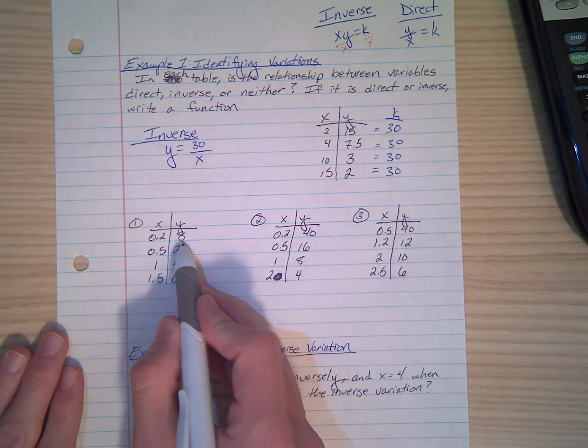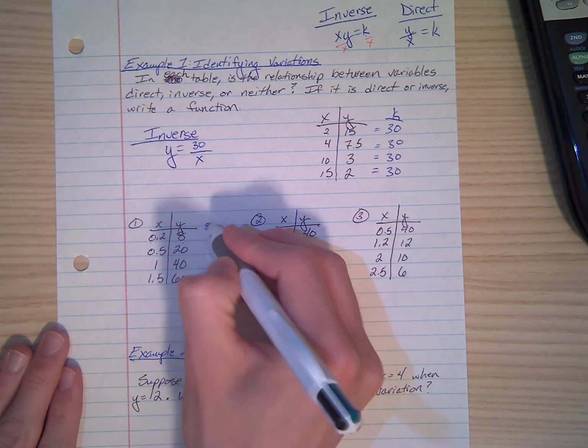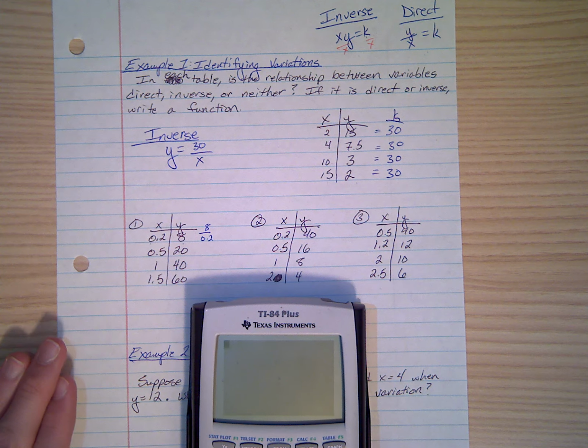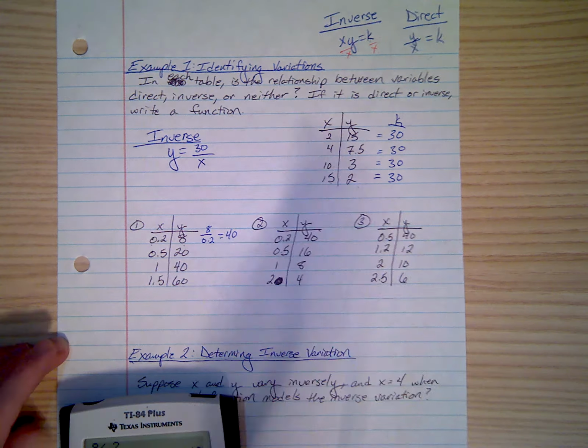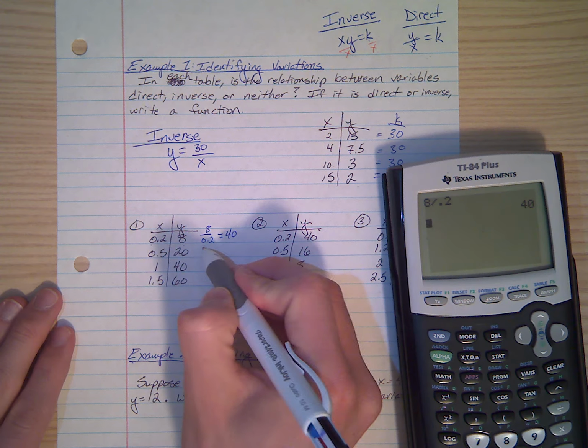So we have to do y divided by x. So you'd have to do 8 divided by 0.2. If you don't know what that is, bring your calculator over. 8 divided by 0.2, that equals 40. Again, y divided by x.